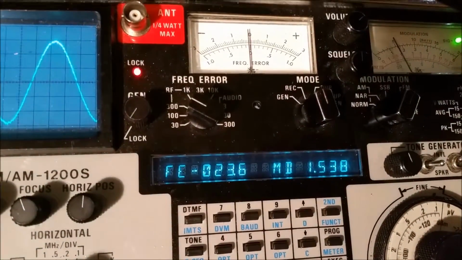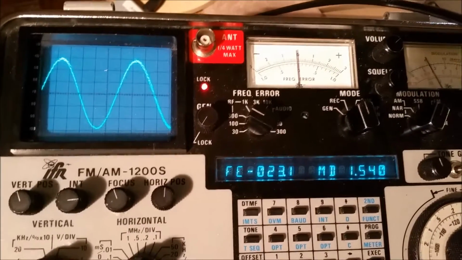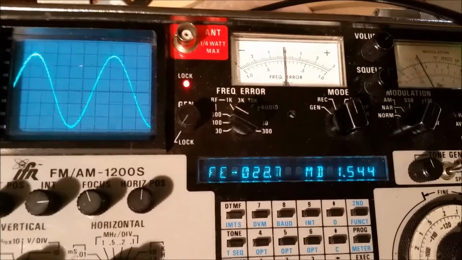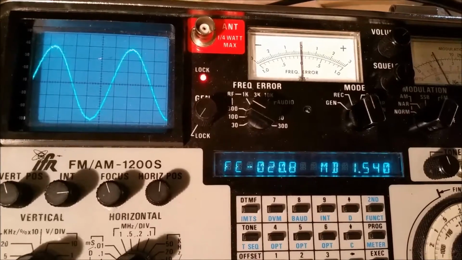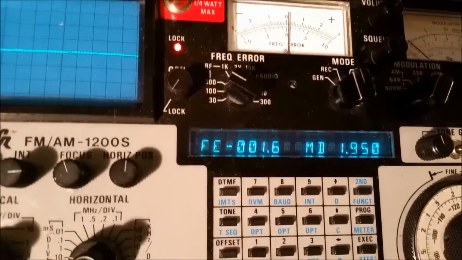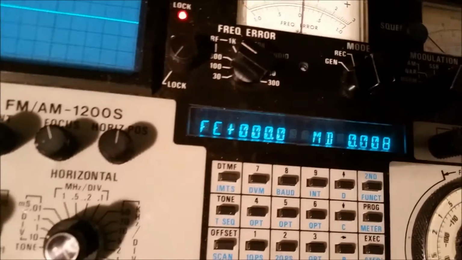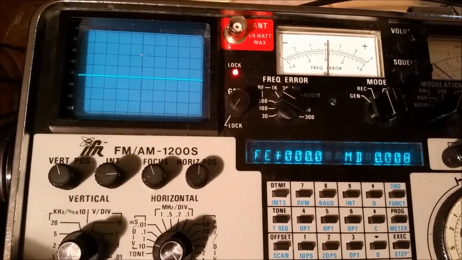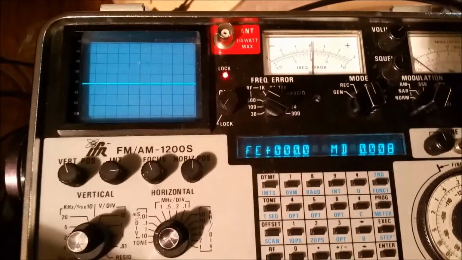Modulating at 1.5K. That's a subaudible tone right there at 169 hertz. You know, without that limitation of three-quarters of a kilohertz. Okay, and then if I bump that up, I'm at, let's see here. Oh, that's my meter telling me it's going to shut off. There's like 4K.